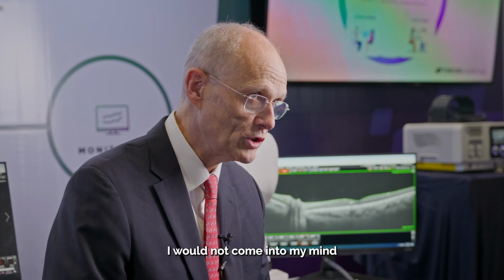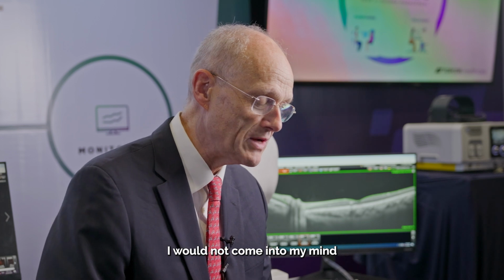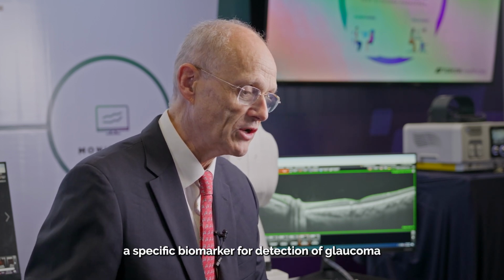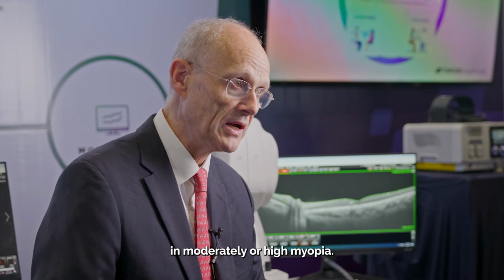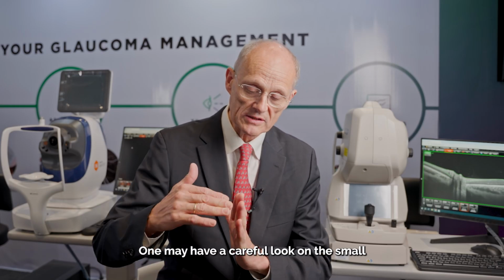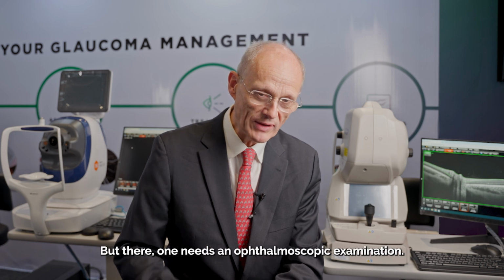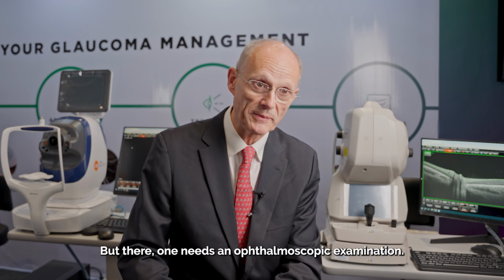At the moment, I cannot think of a specific biomarker for detection of glaucoma in moderate or high myopia. One may have a careful look at the small but definite vessel kinking in the optic disc, but there one needs an ophthalmoscopic examination.